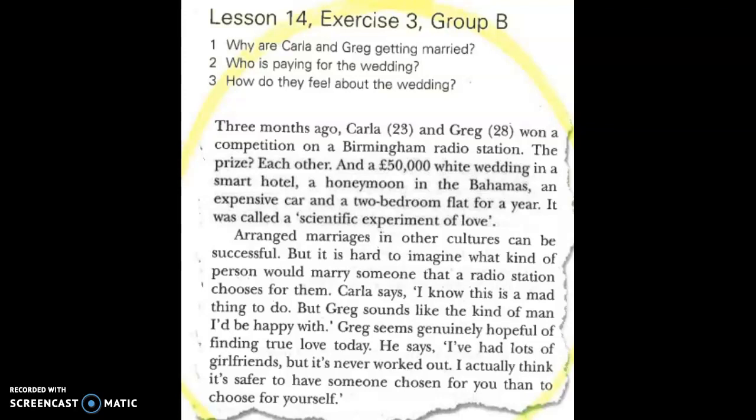A nice way to do this would be to now give Group A the 3 questions that Group B answered when they were reading, and say to the students, all of the students who are in Group A, you need to find the answers to these 3 questions.